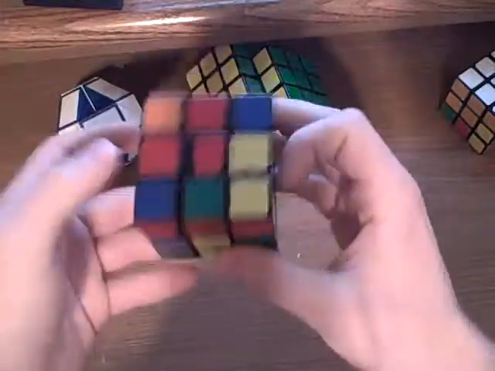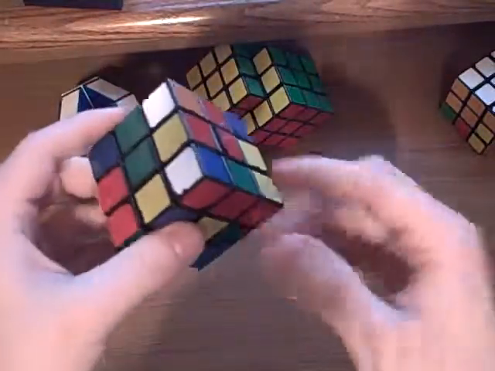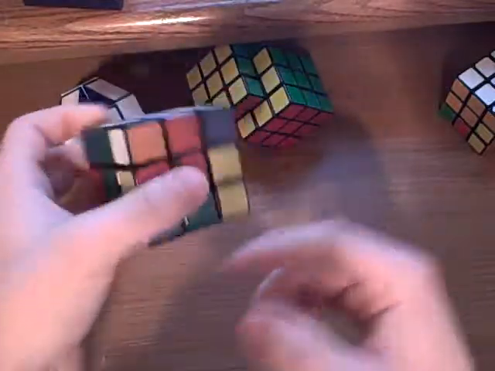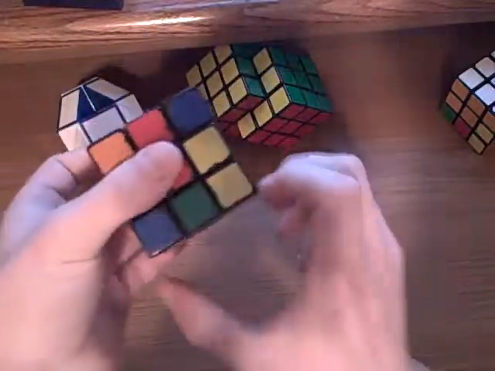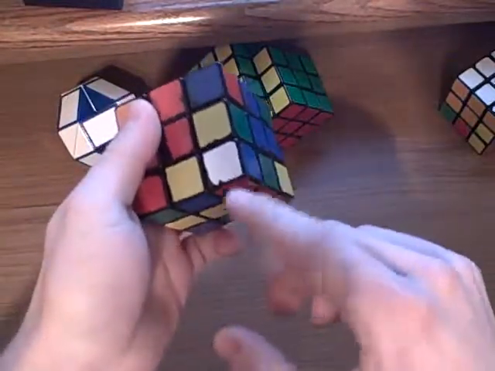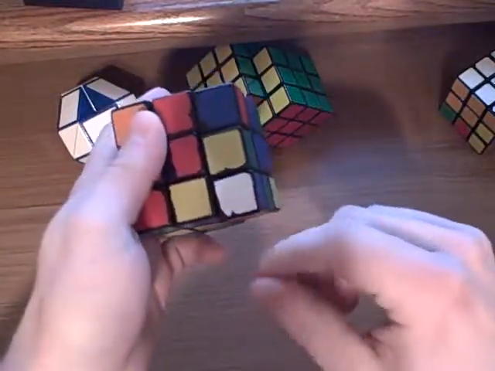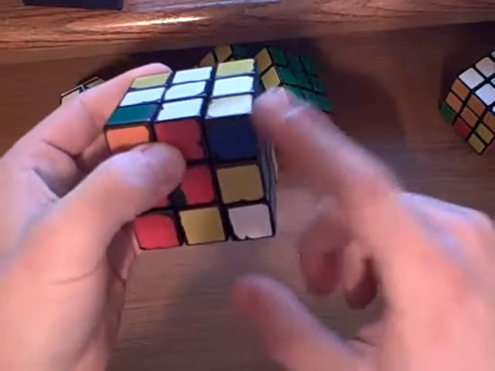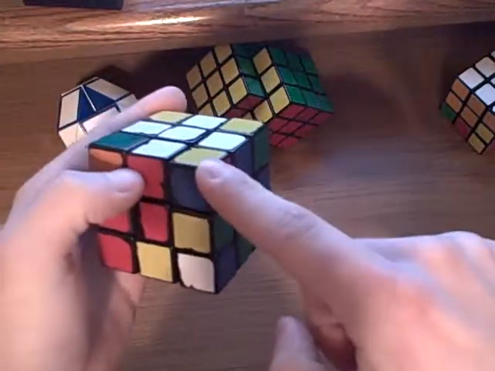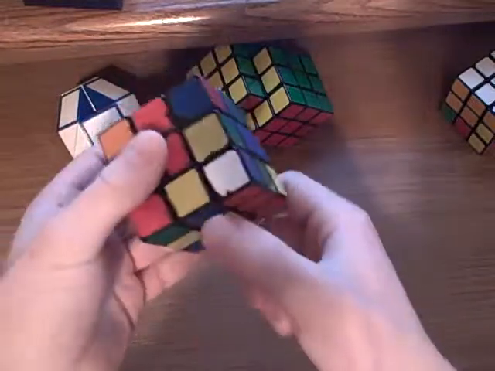Now I'm going to show you how to get into that position. Let's say I want to start with this white, blue, and red corner, and I want to bring that to here. Well, what I teach everybody is to bring that corner under the piece that they want it to go into, because the white, red, and blue piece comes here, which is this right here.